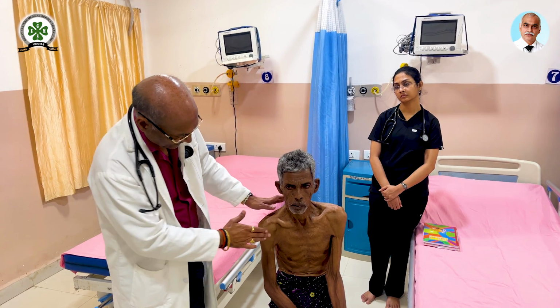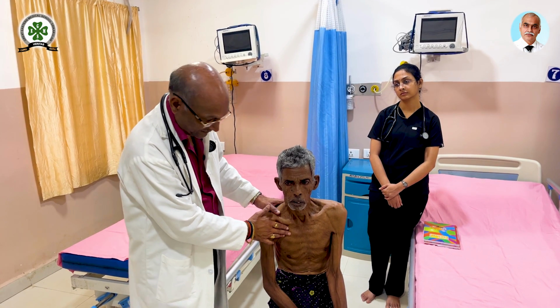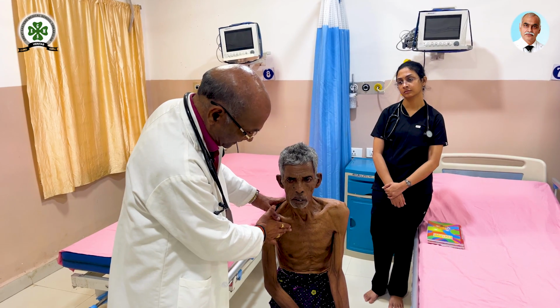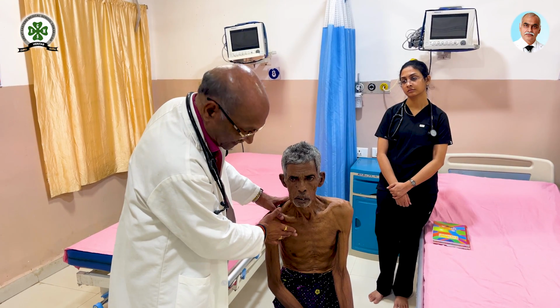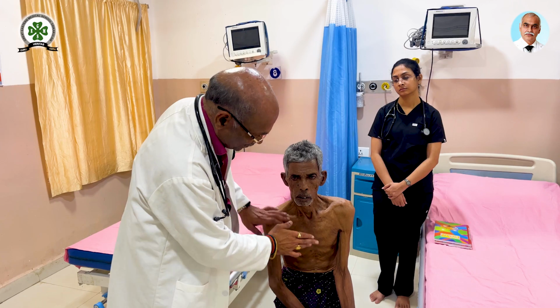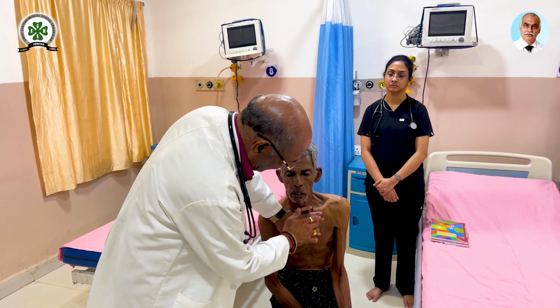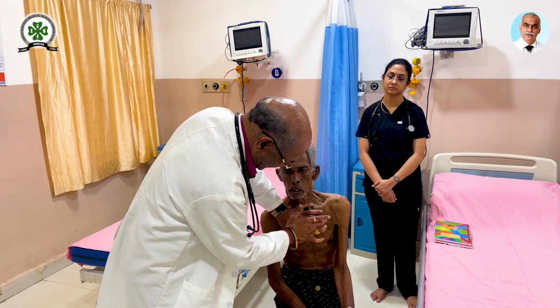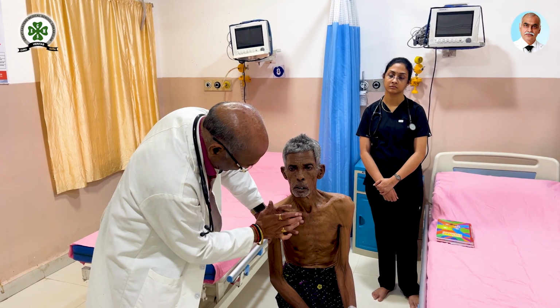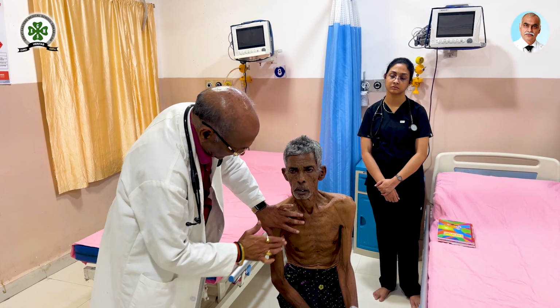So for example, we have deduced that in this patient the right side is the diseased side. So always percuss on the left side first here in this patient, and then go to the right side.